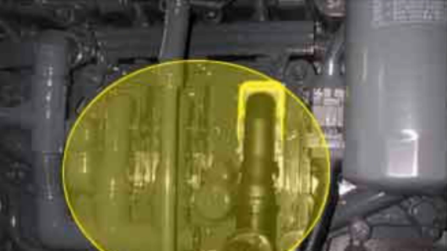Here are some of the most common causes of P0611: corroded wiring, open or short-circuited wiring, problems with the CAN bus harness, electrical connectors, a broken ground wire, or a faulty fuel injector control module.